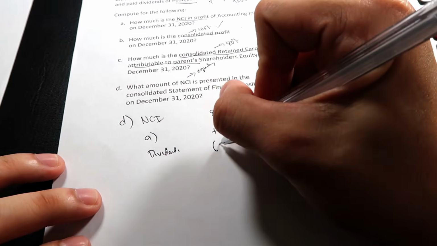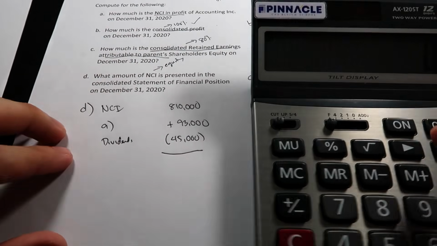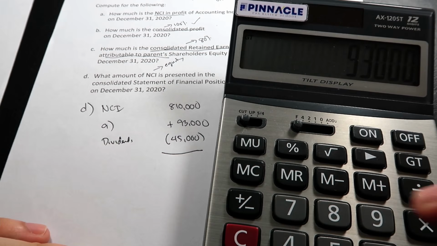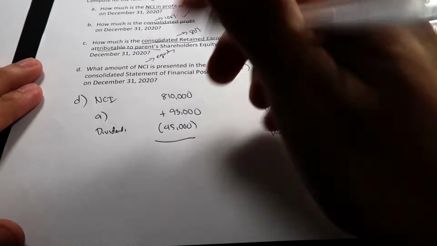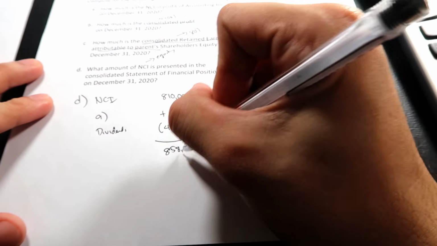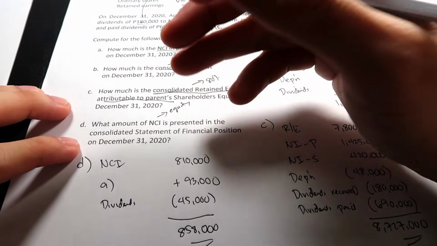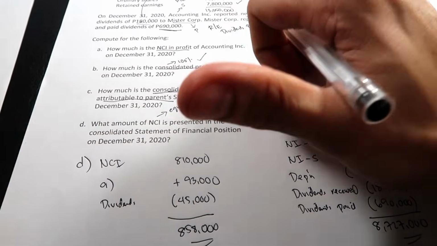45,000. Okay, you can now compute for the NCI balance at the end of the year, 810,000 plus 93,000 minus 45,000. You get here 858,000. This is our final answer for question D. How much is our NCI in the Conso Statement of Financial Position?